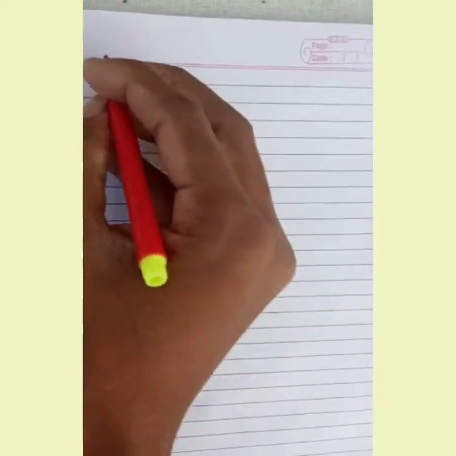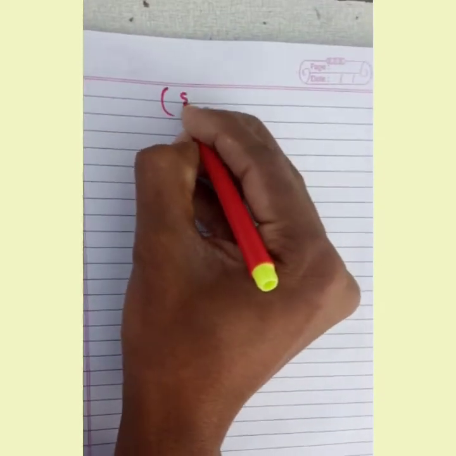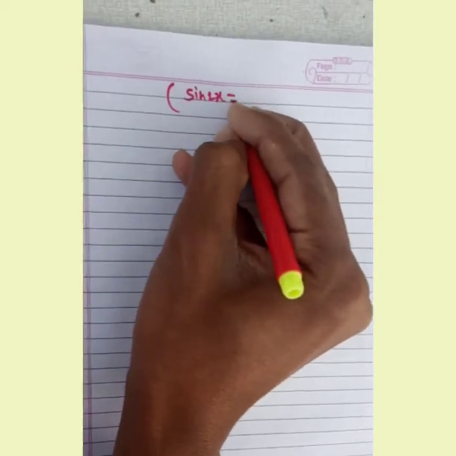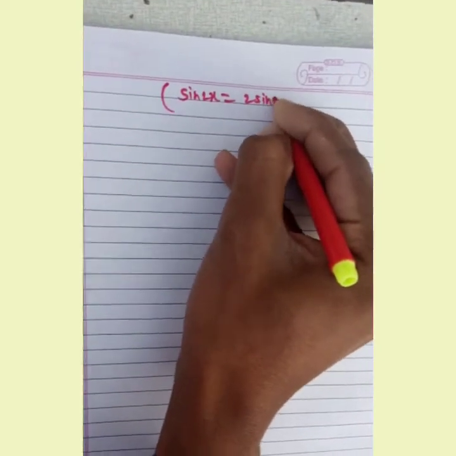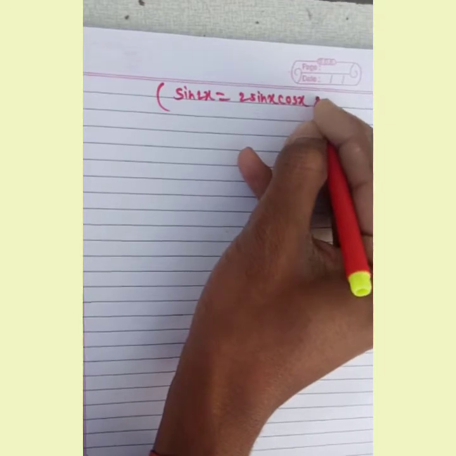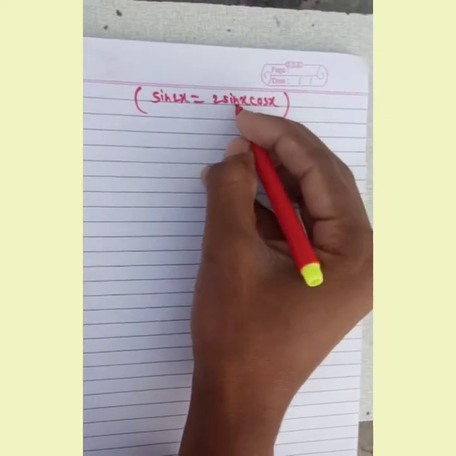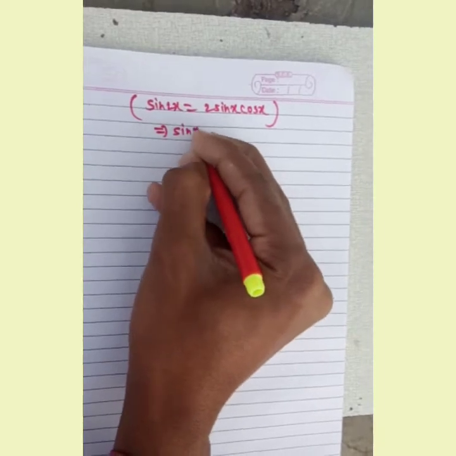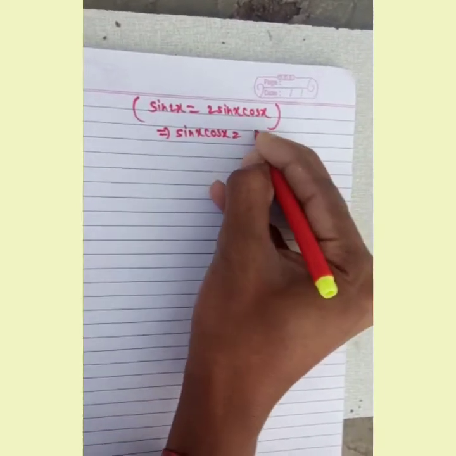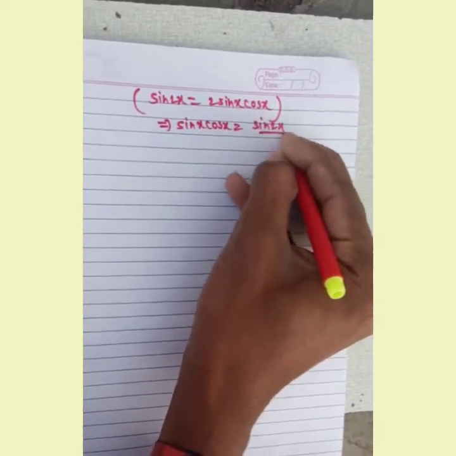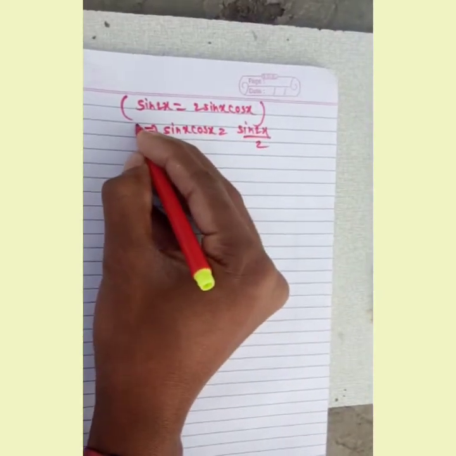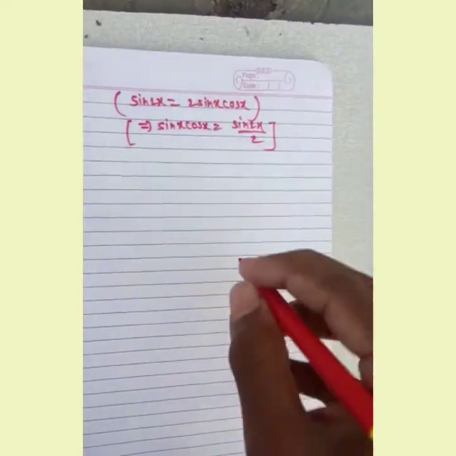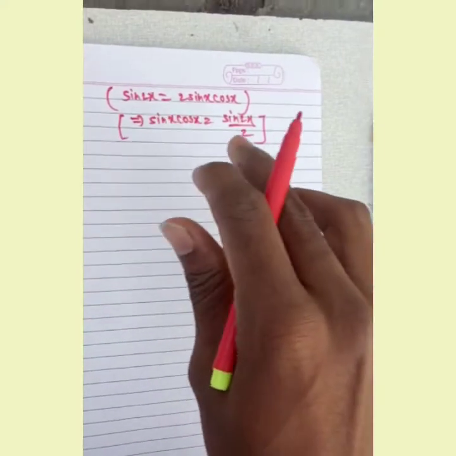In the previous step we used the formula of sin 2x, that is sin 2x equals 2 sin x into cos x, and as we have to adjust for sin x into cos x, that implies sin x into cos x is equal to sin 2x upon 2. This adjustment we have used in the previous step.